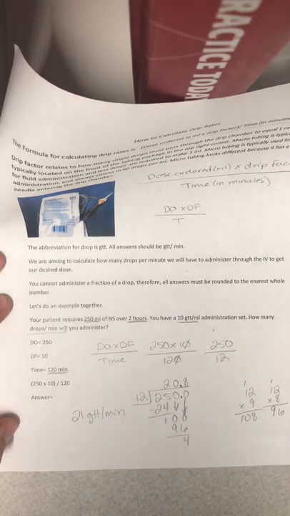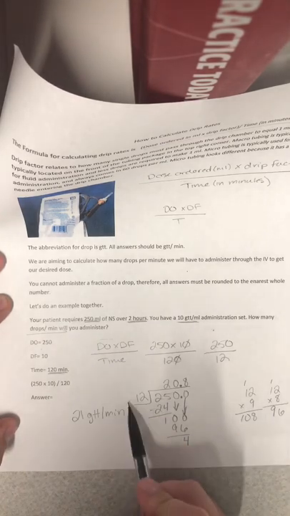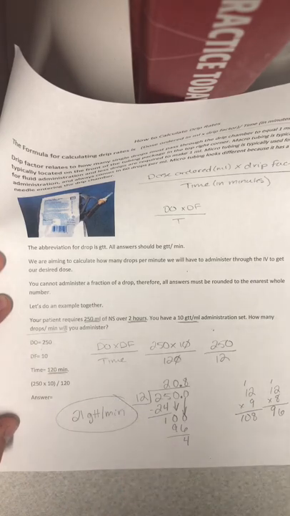GTT is the abbreviation for drops. So my patient requires 250 mLs of normal saline over 2 hours. I have a 10 drop per ml administration set. How many drops per minute will I administer? I will administer 21 drops per minute.